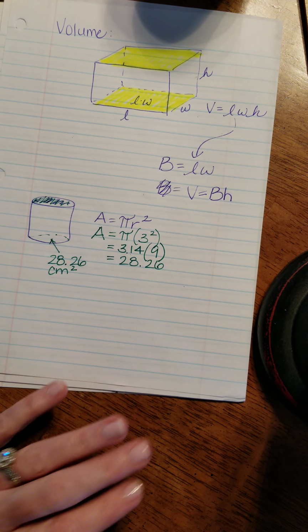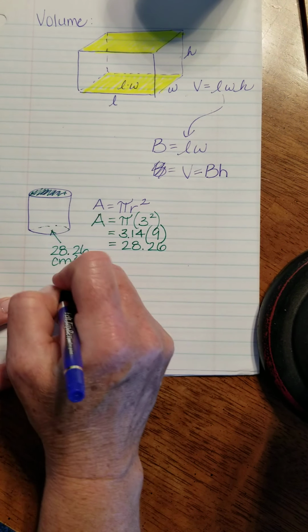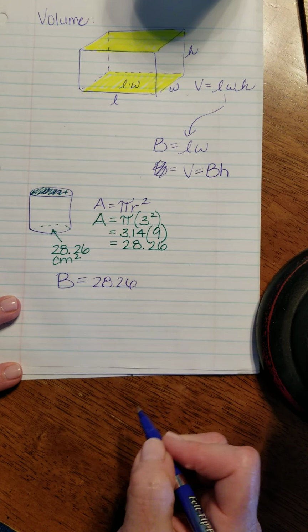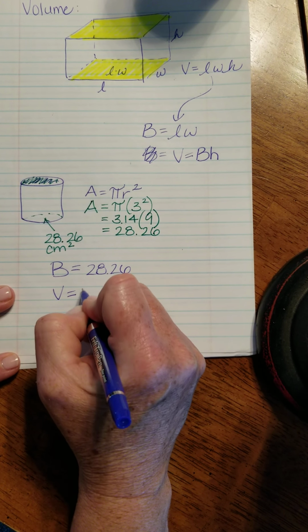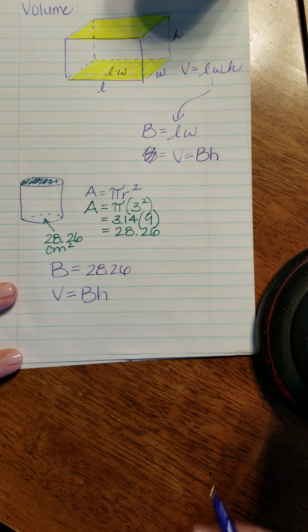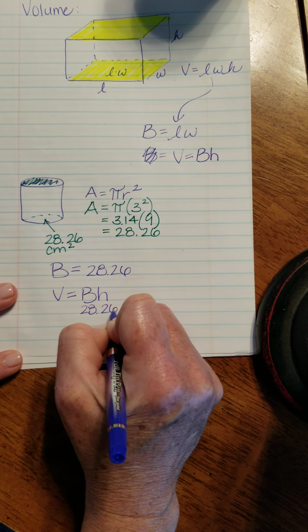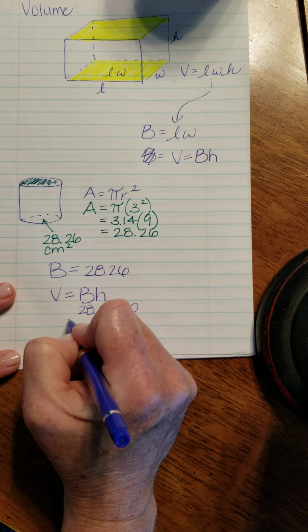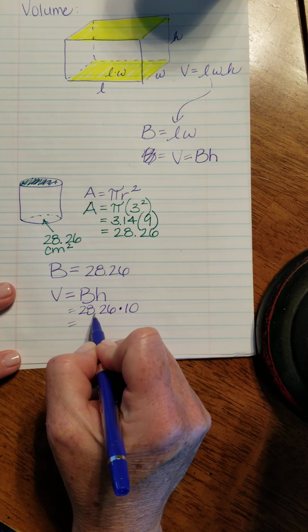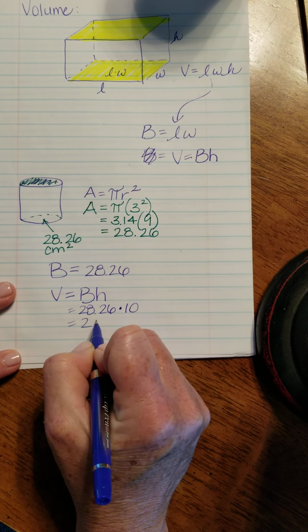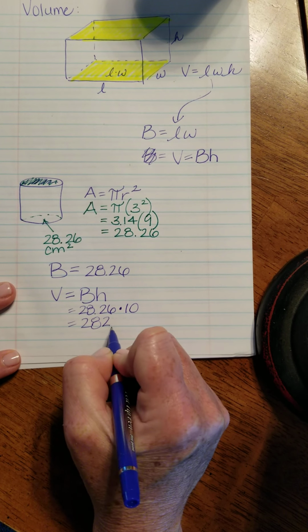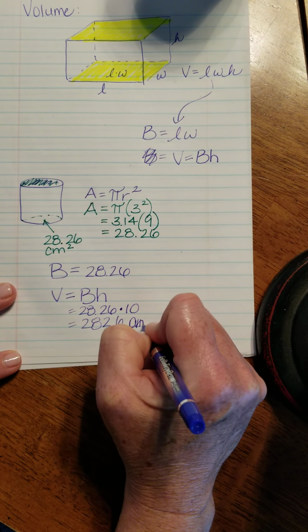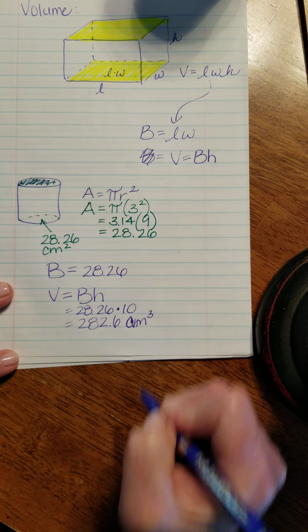So all we need to do now is take the area of the base. If the area of the base is 28 and 26 hundredths, we can say the volume is equal to the area of the base times the height. So 28 and 26 hundredths times 10, that's easy peasy, lemon squeezy. That means we just move our decimal point one place to the right. That's going to give us 282 and 6/10 centimeters, and this is important, cubed.